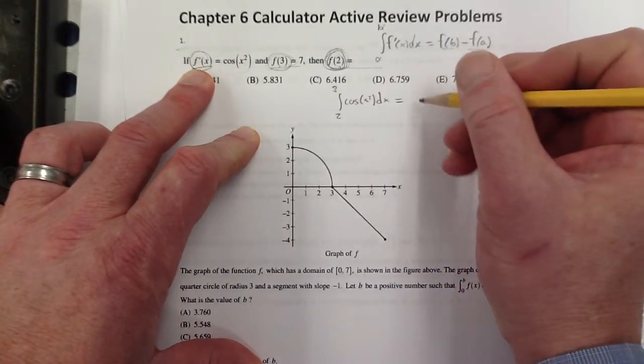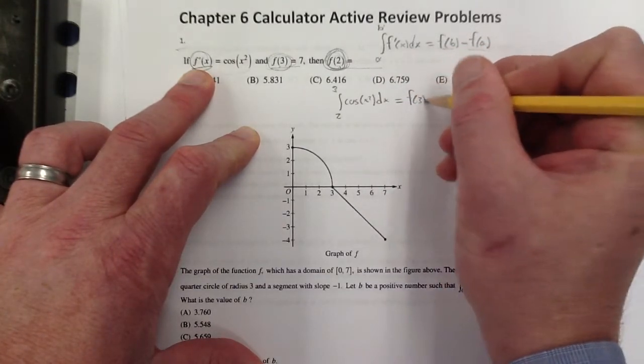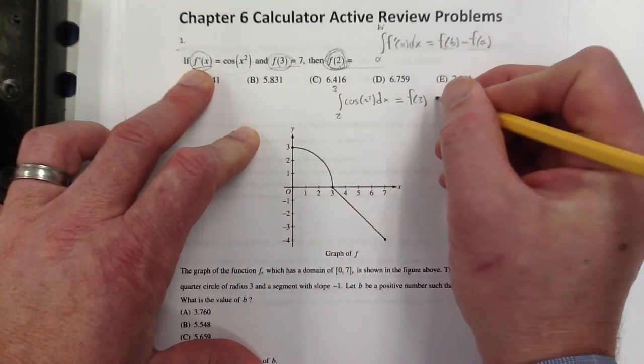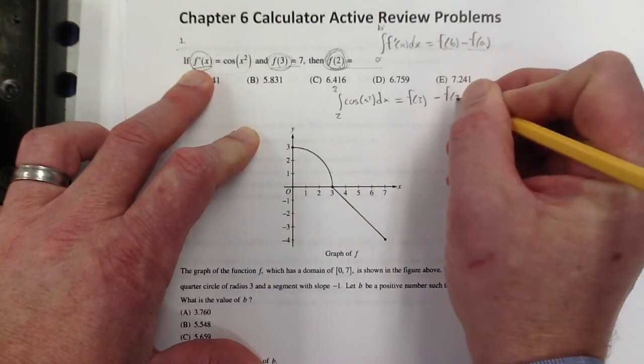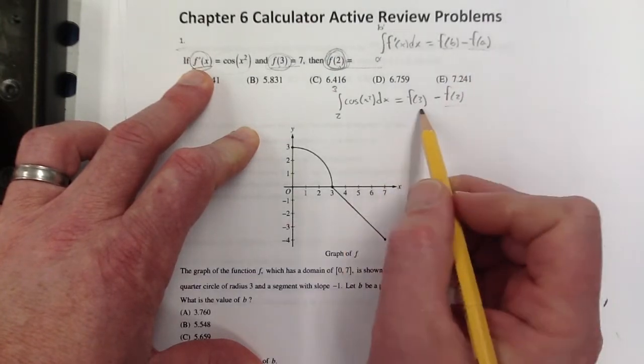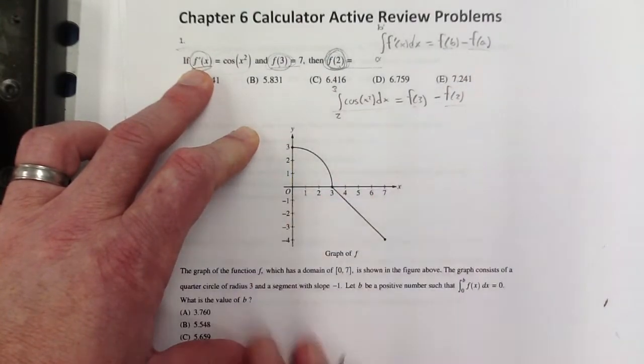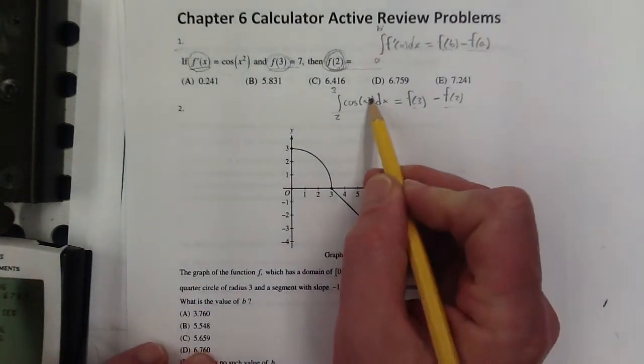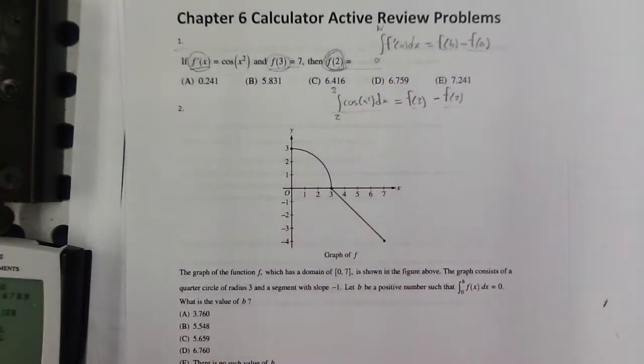So that would be equal to f of 3, which is 7. I think I'm going to write that first before I write the 7 down, but that is equal to 7. And the f of 2, this is the thing I'm looking for. This is 7, and this I'm going to get with my calculator. Now, why do I need my calculator? Can I just do this? Can I just find the antiderivative of cosine of x squared?